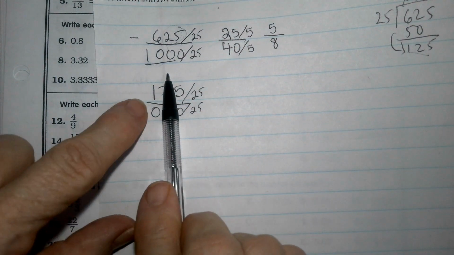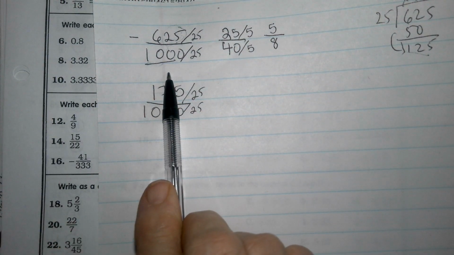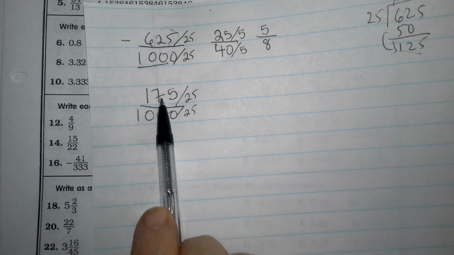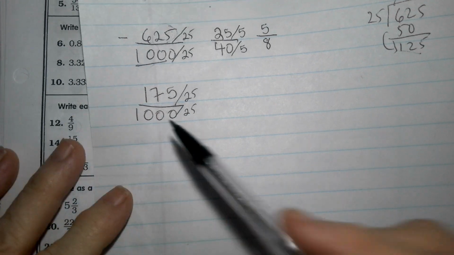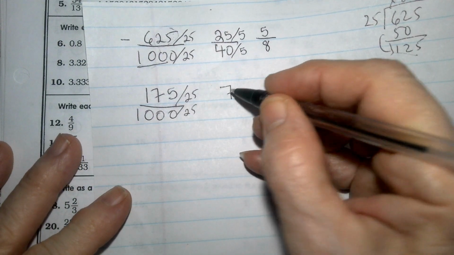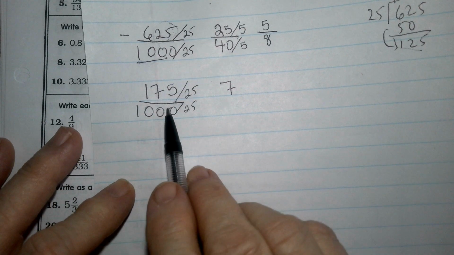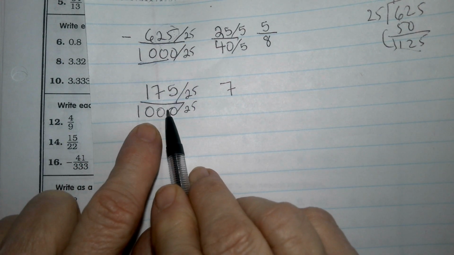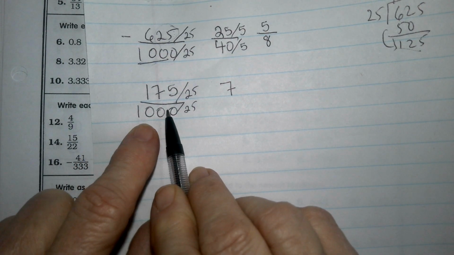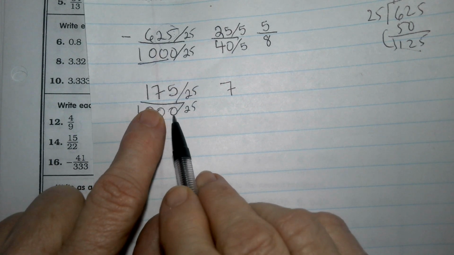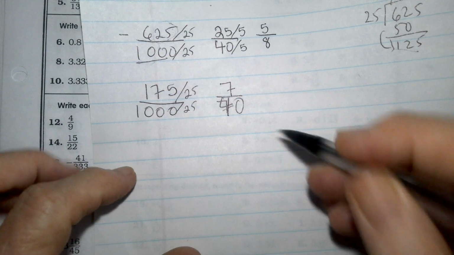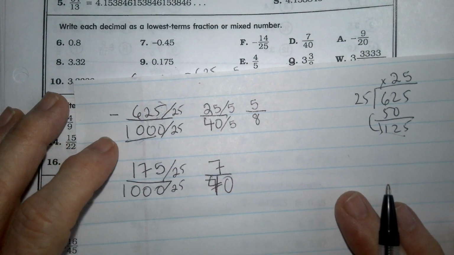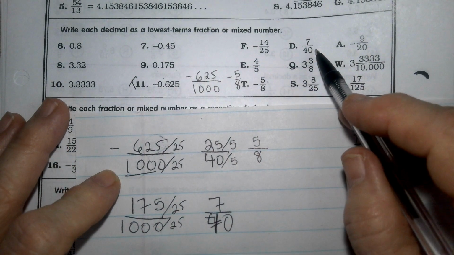All right, how many quarters in $1? 4 quarters. How many more quarters in 75 cents? 3. So 4 and 3 is 7, over 4. And 7 over how many quarters in 100? How many quarters in $1? 4, with an extra 0. Oh, that's a 4. So go ahead, and that can't be reduced anymore. It's right there.